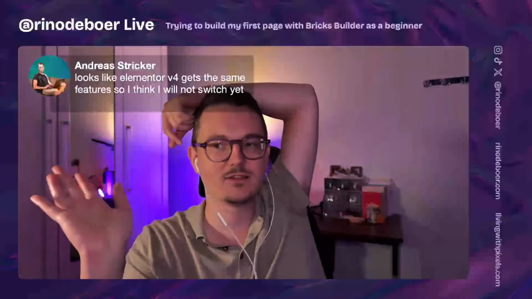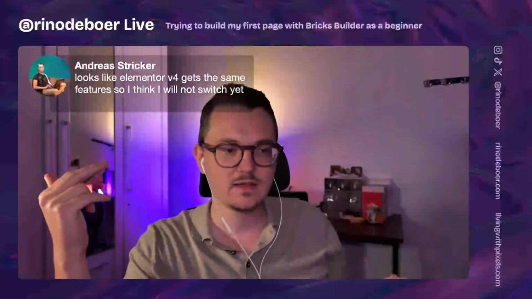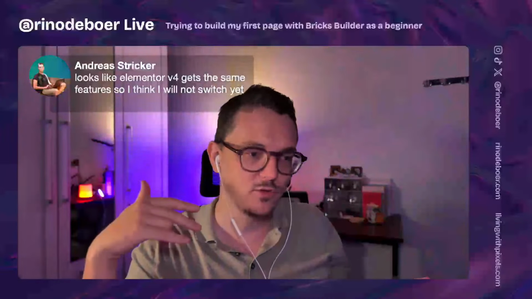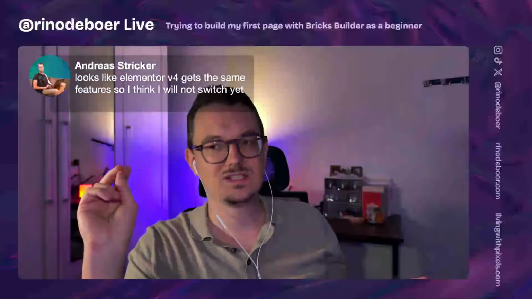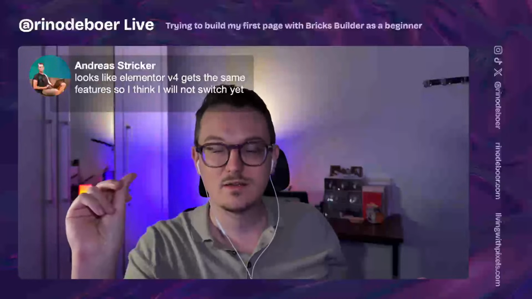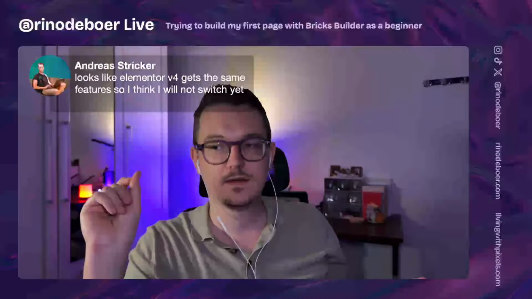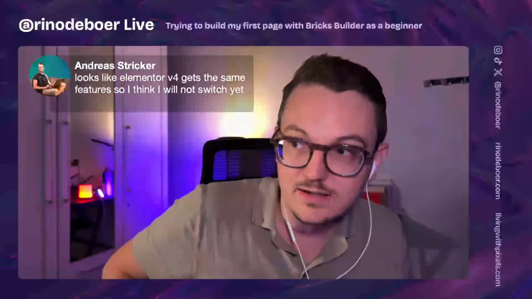Looks like Elementor version 4 gets the same features, so I think I will not switch. Yeah, exactly, Andreas. I'm very curious to hear what Elementor comes up with. But it should work well, because the site settings of Elementor, let's be honest, are not great. It's constantly reloading, and then it crashes, and you have to reload the whole thing. So if the new classes of Elementor are going to be as buggy as their current site settings, then I'm really going to think about switching to Bricks, even though it will be painful.